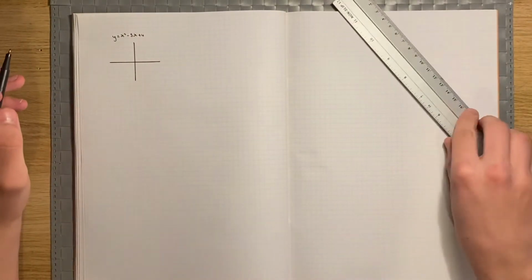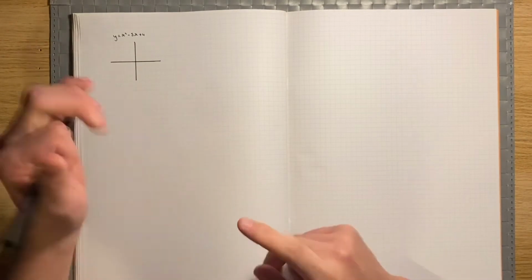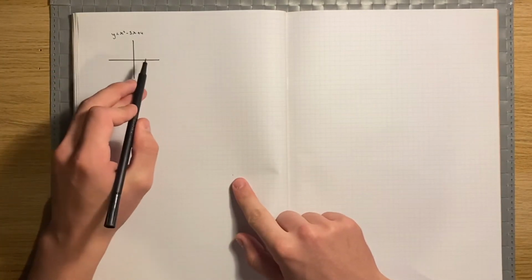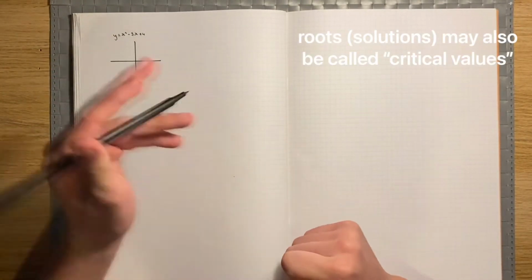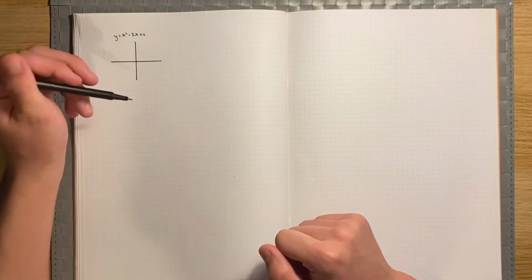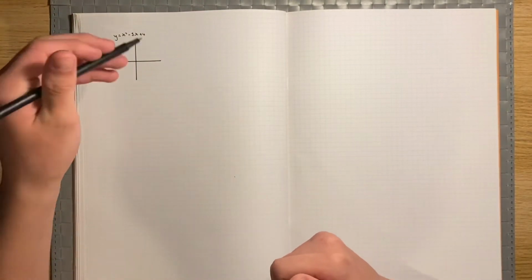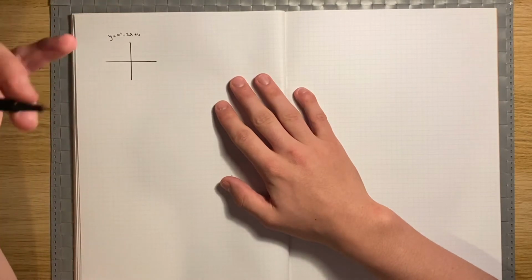And now, to start our sketch, we need to know three different things. We need to know its roots, so where the solutions on the x-axis are. We need to know its y-intercept, so where it crosses the y-axis. And we need to know its turning point, so where it turns. So we can do this.